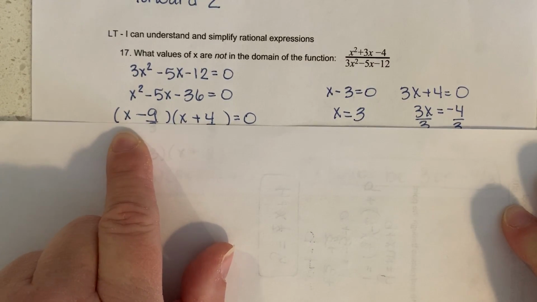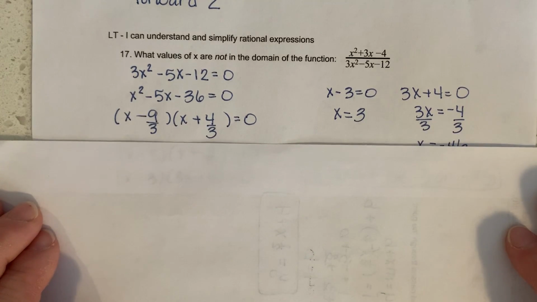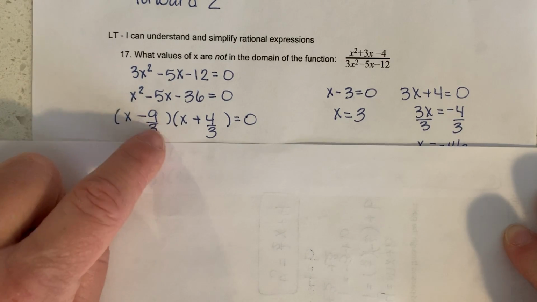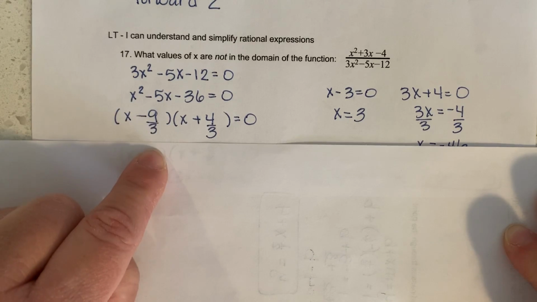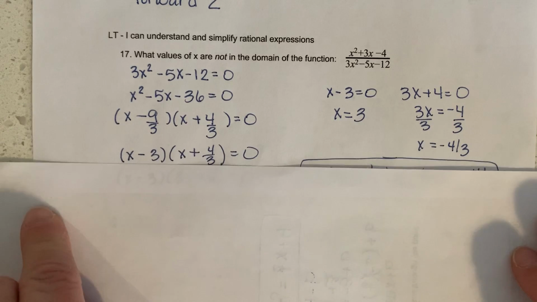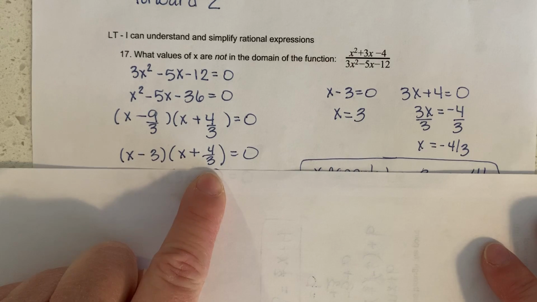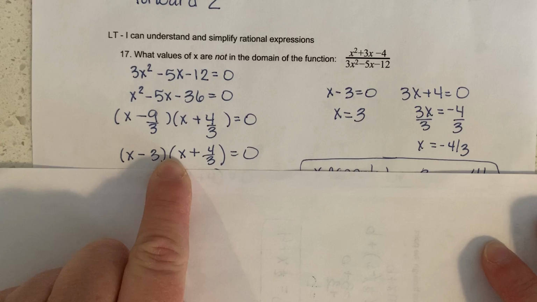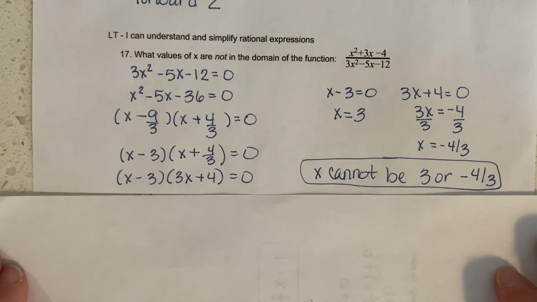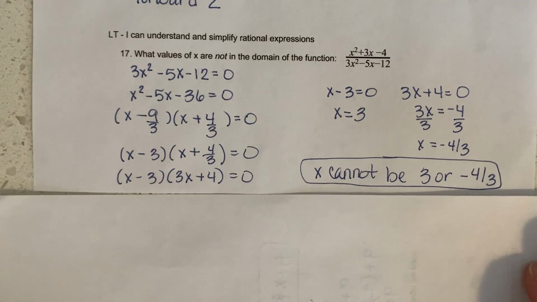But you have to remember that you did the slide method, so originally there was a 3 there. So we have to divide each one by 3. When we do, we get really lucky that this becomes a 3. This doesn't work out so nicely for us. So this becomes x minus 3, and then this has to stay. And then we remember in slide method, we never want a fraction down there, so we're going to slide that back to the very front. So we get x minus 3, and then 3x plus 4 equals 0.